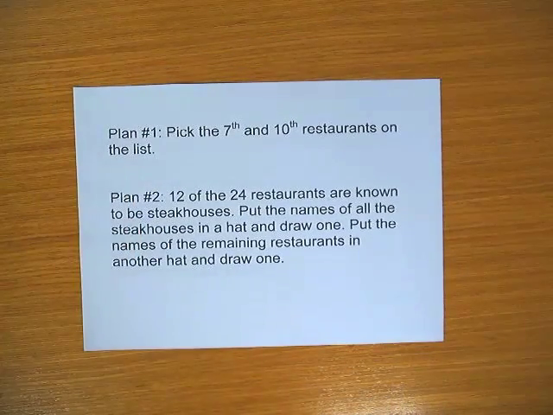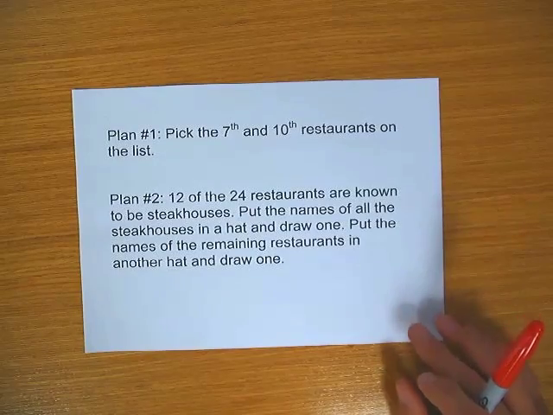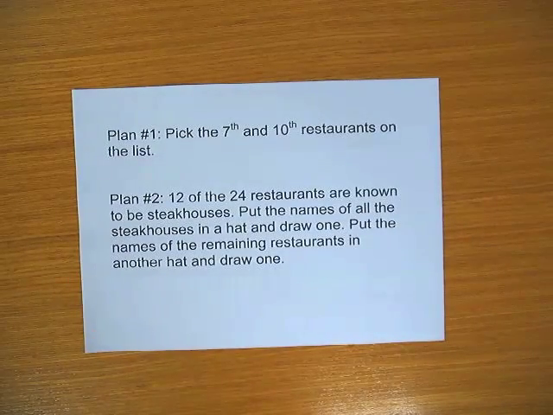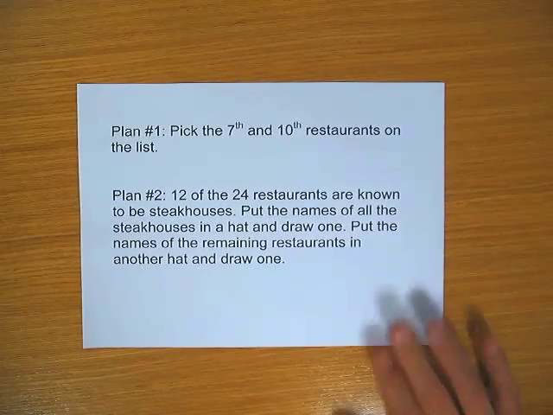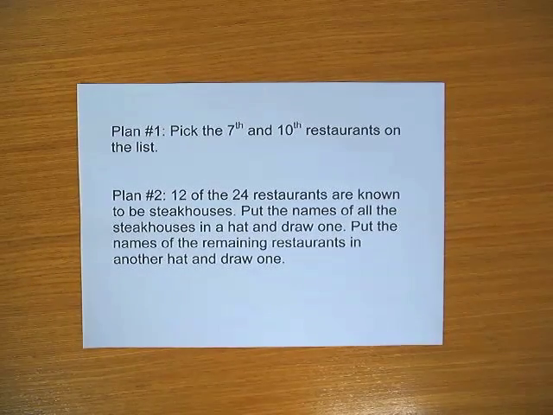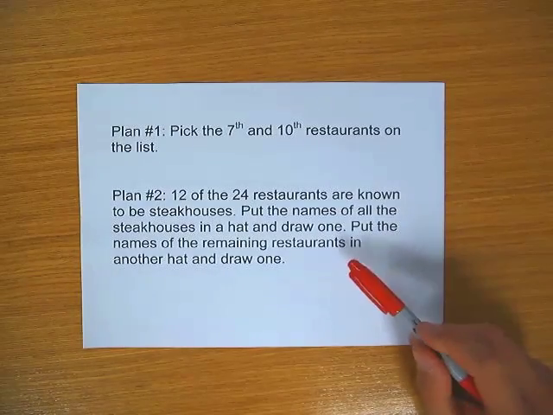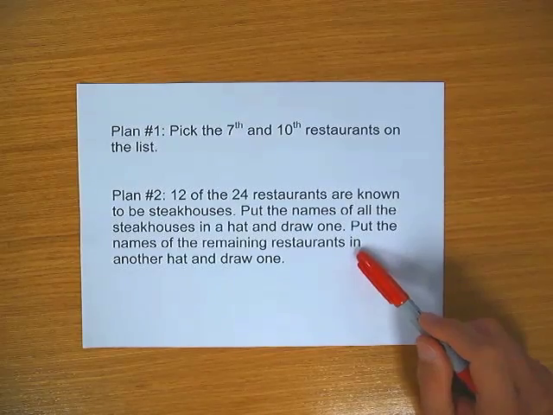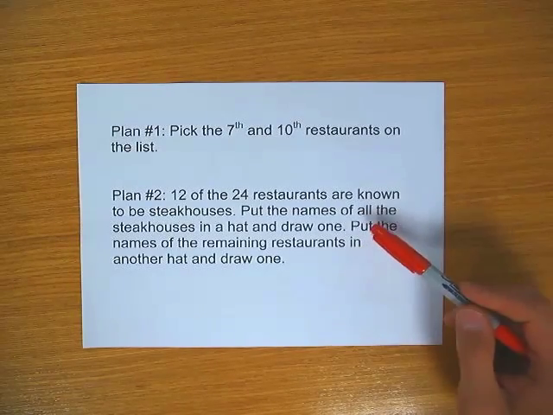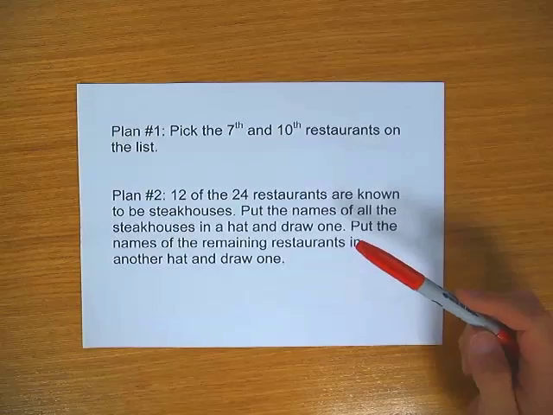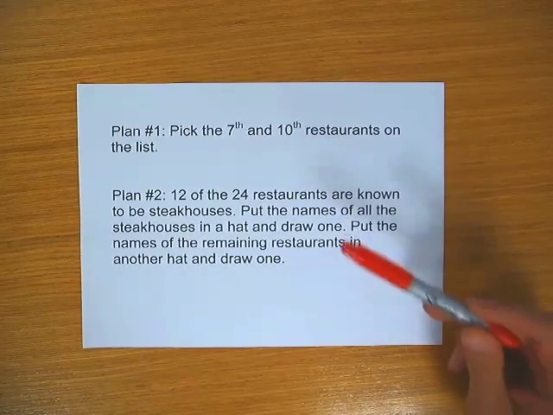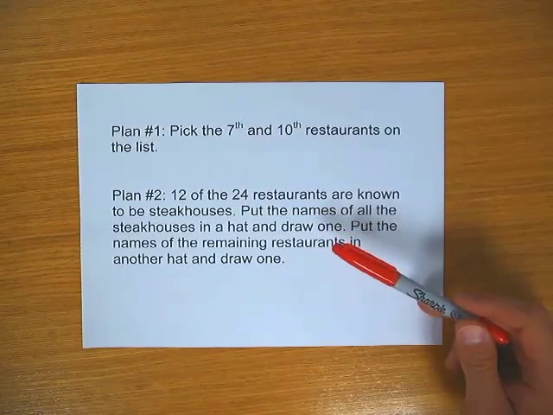Plan number 2: 12 of the 24 restaurants are known to be steakhouses. Put the names of all of the steakhouses in a hat and draw one. Put the names of the remaining restaurants in another hat and draw one. In this case, every restaurant does have an equal chance of being selected. Now this also is not a simple random sample, and the reason why is that the way this is set up, there's no way of getting two steakhouses in my sample.